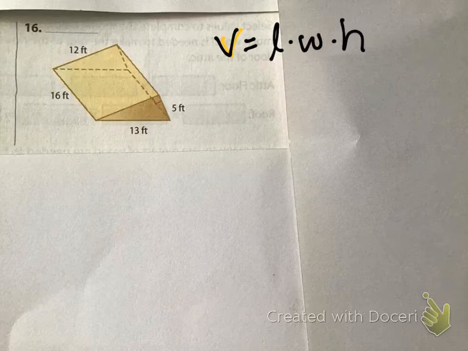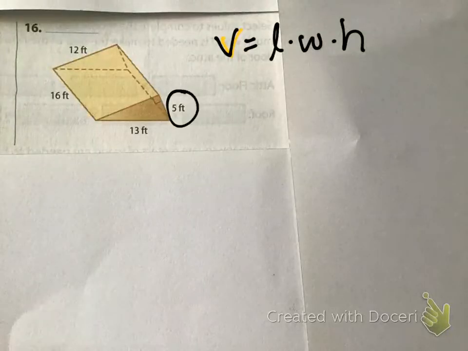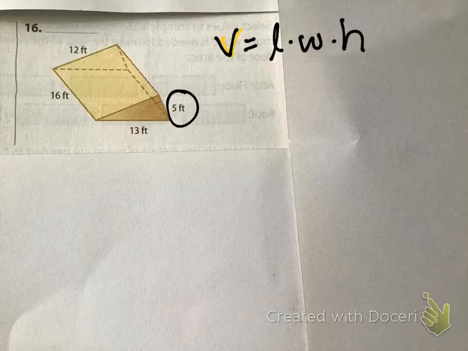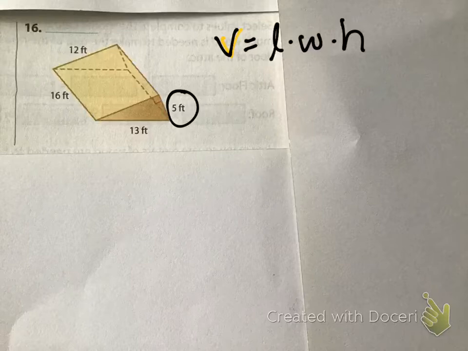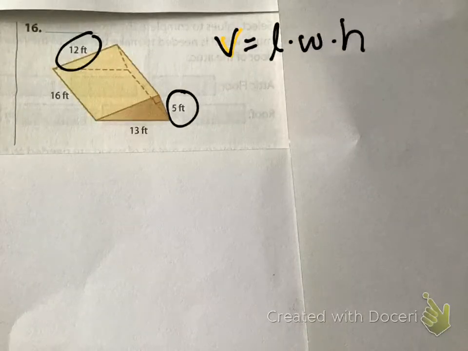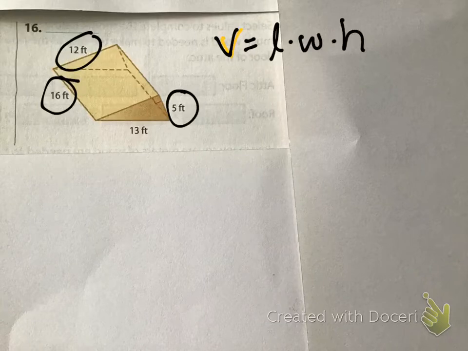Who would like to tell me the first number I care about? Kyle says 5. Perfect. I care about that 5. What's another number that I care about here? Izzy says 12. I do care about 12. And then what's the last number that I care about, Gore? 16, exactly. Why don't I care about that 13?